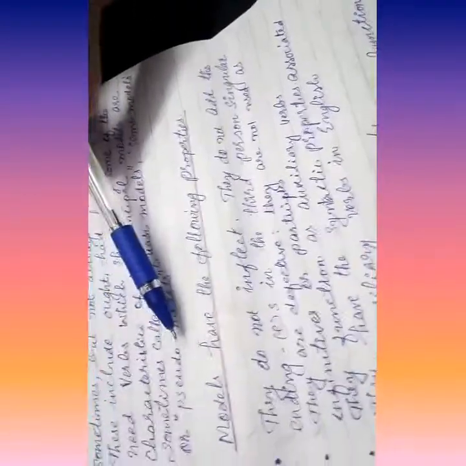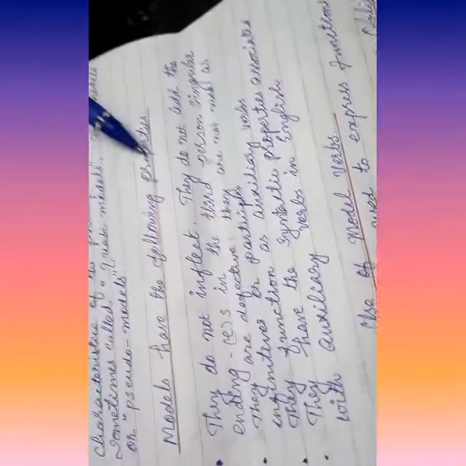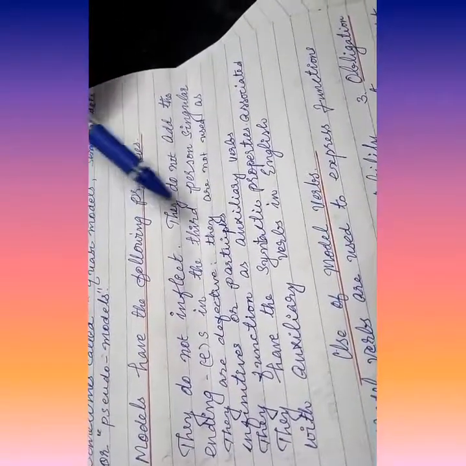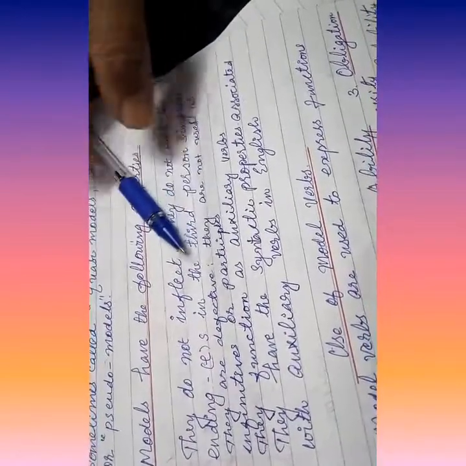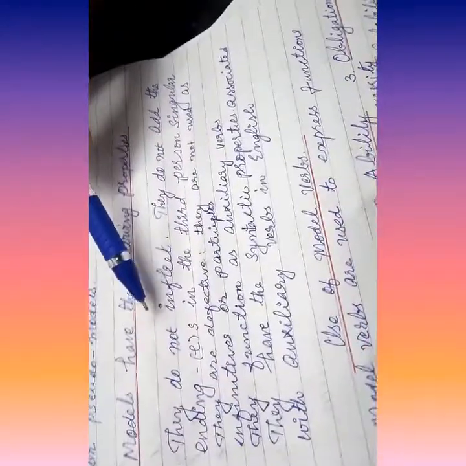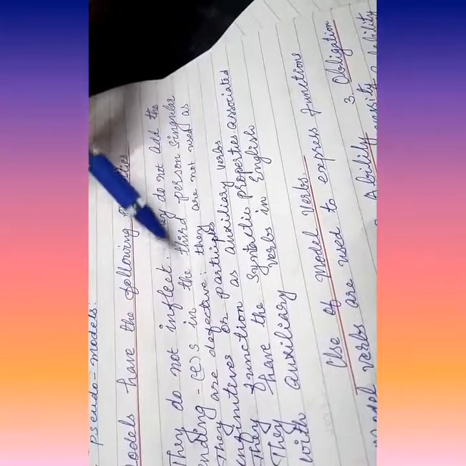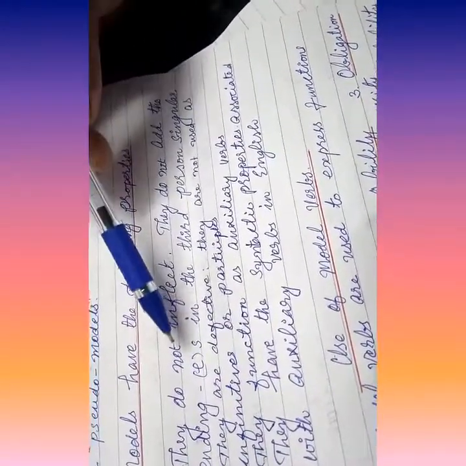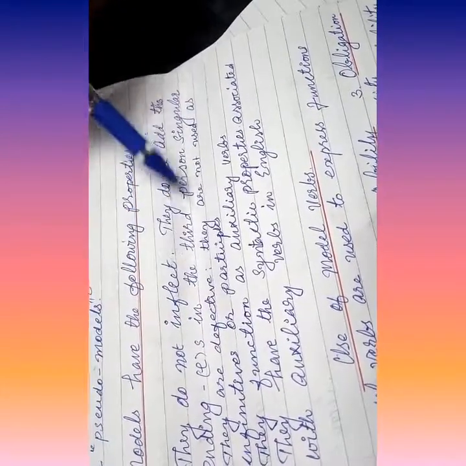Our main point is modals have the following properties. So what are the properties of modals in English language? They do not inflect. That means they do not always have inflection. They do not add the ending -es in the third person singular. We can examine the examples.